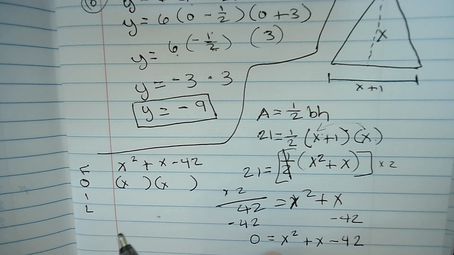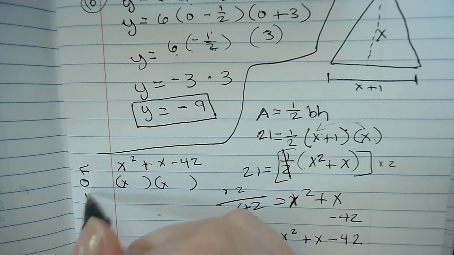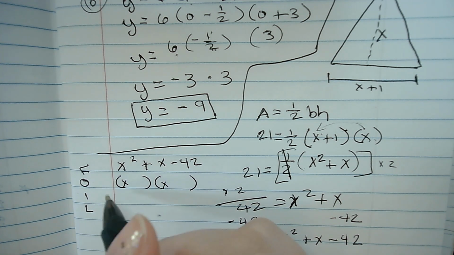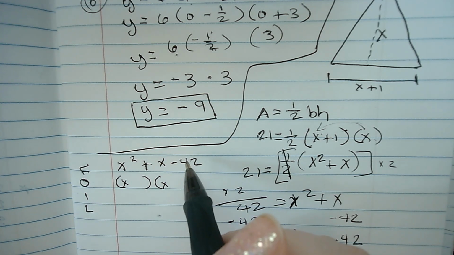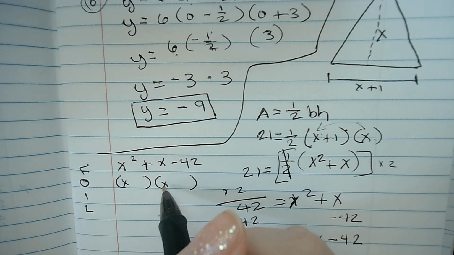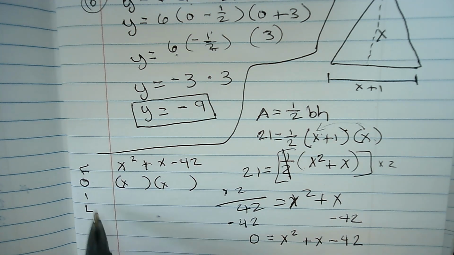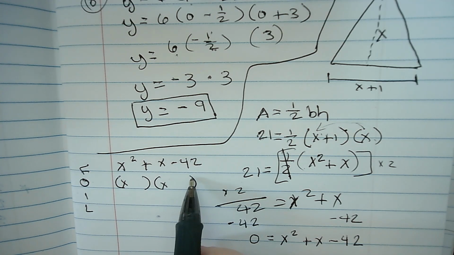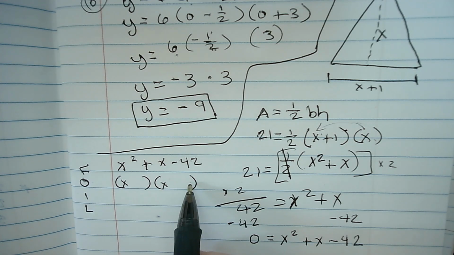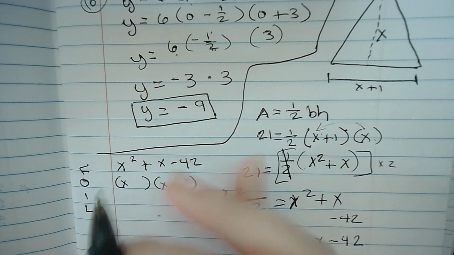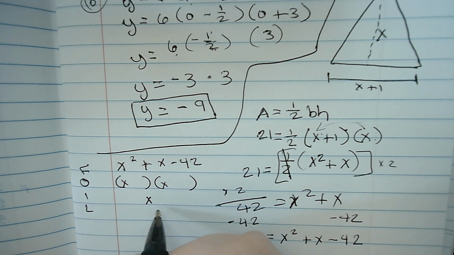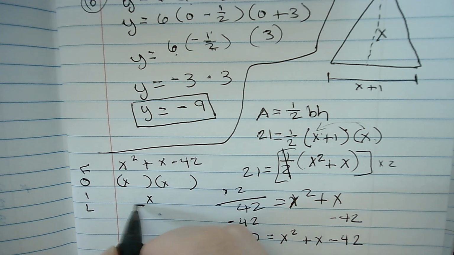Or, yeah. So first, outer, inner, last, we would normally have these two and then distribute first, outer, inner, last to create this. But we're doing it backwards a little bit. So we know x squared is going to be x times x, so that helps us there. Now, first outer is going to be x times something, so it's going to be something x, right? X times a value. I'm going to leave it blank right now.